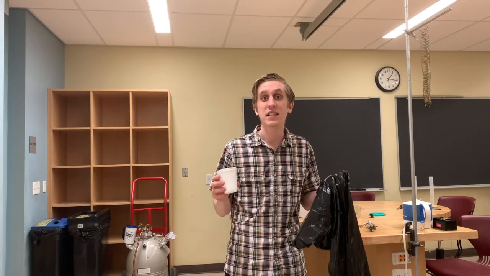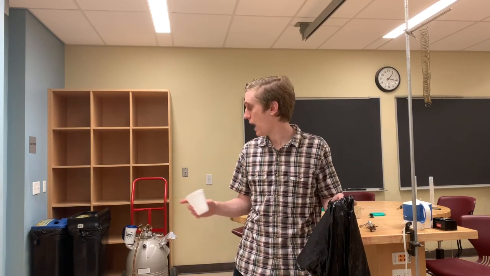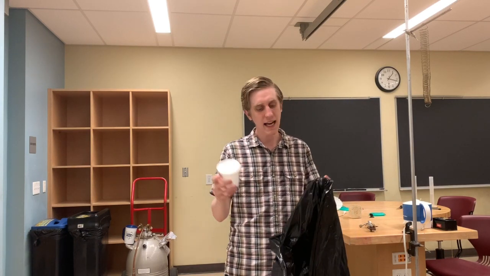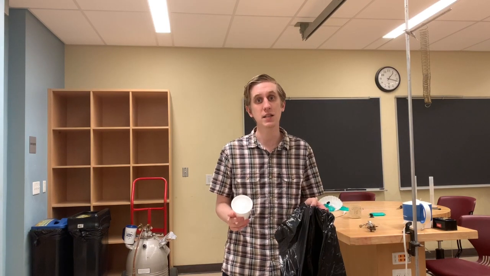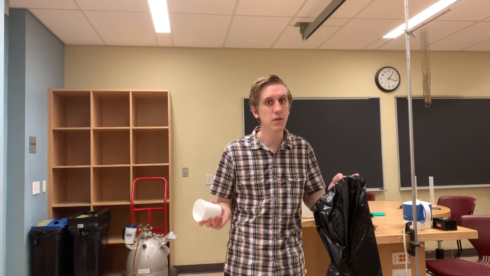We're actually going to be able to see in this experiment how the distance between atoms in nitrogen compare when the nitrogen is in liquid versus when it's a gas. Behind me, I have a tank of liquid nitrogen. I'm going to put some of it in this cup. We're then going to take this cup and drop it into this trash bag and allow the liquid nitrogen to turn into its gaseous form.